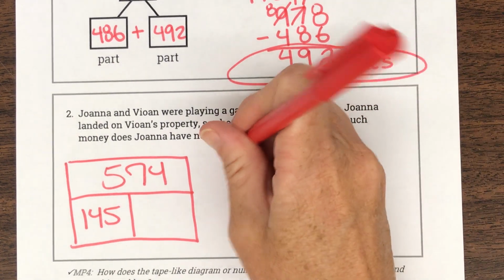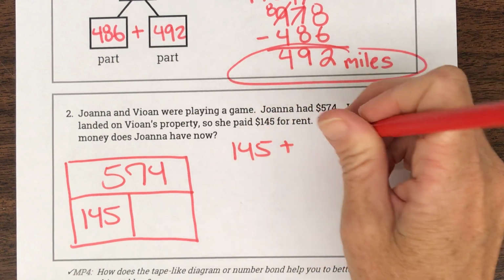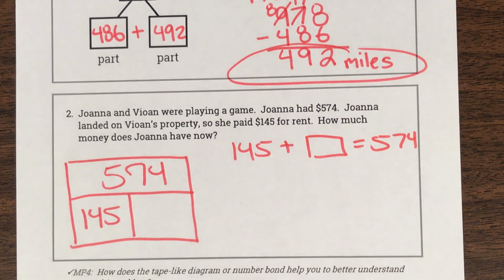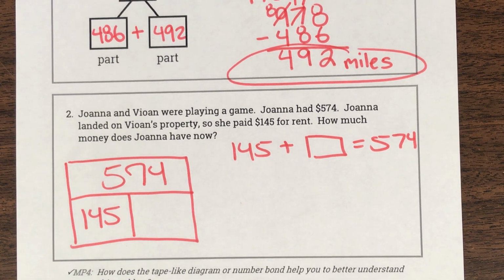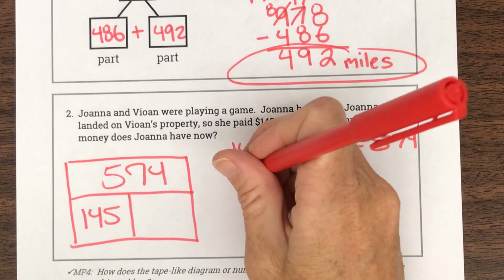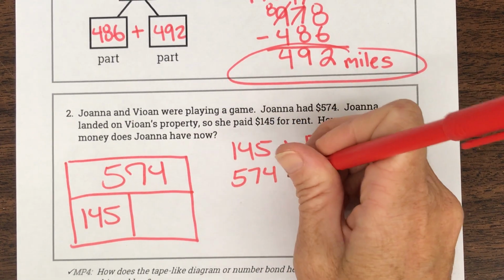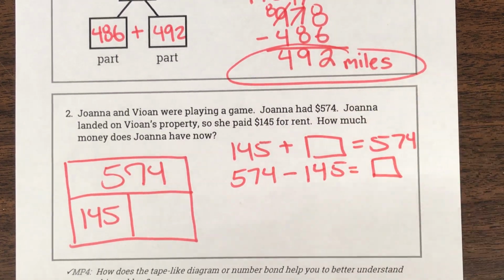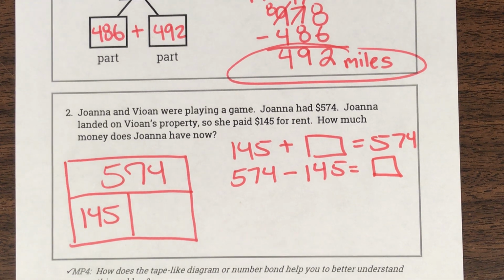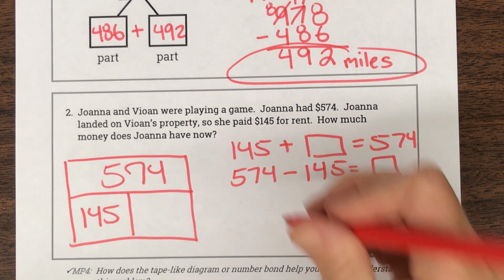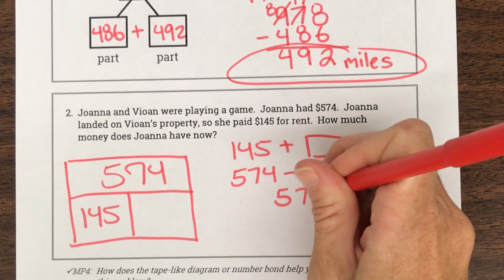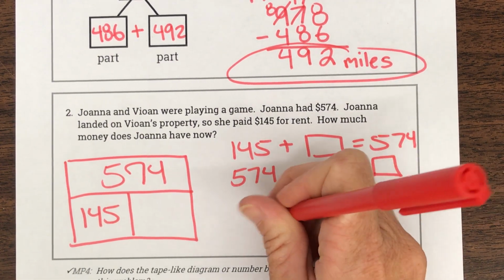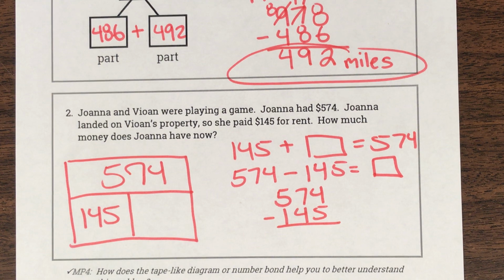So I know that my two parts have to equal my whole, but the inverse of that would be my whole minus one of the parts is going to equal the other part. Okay, so now I can put this in working form. 574 take away 145, and then we can solve.